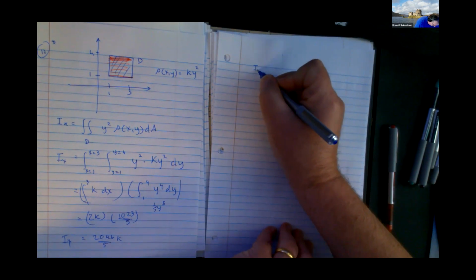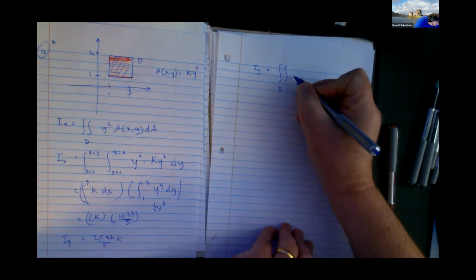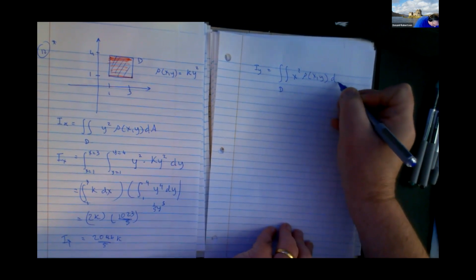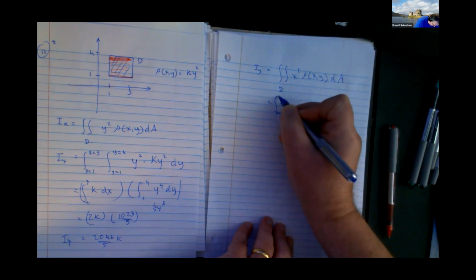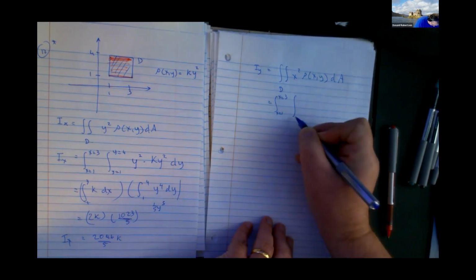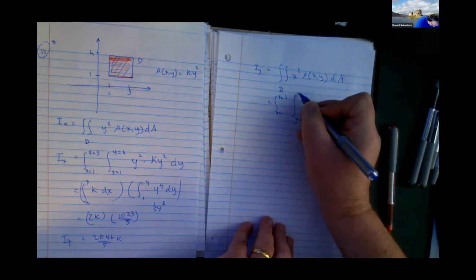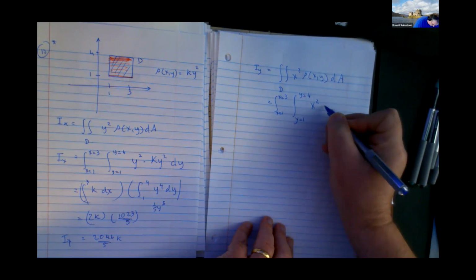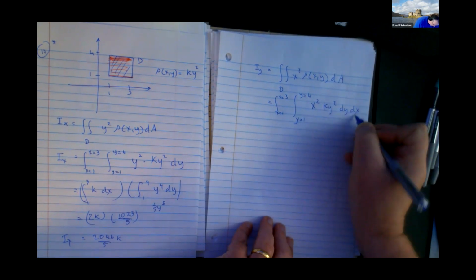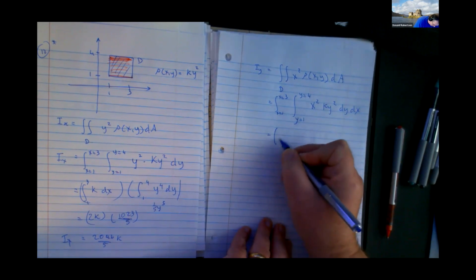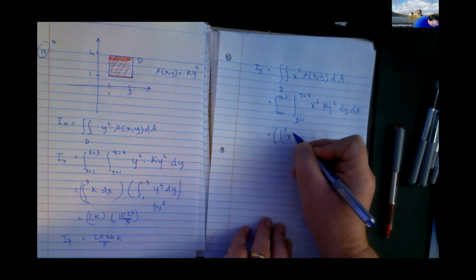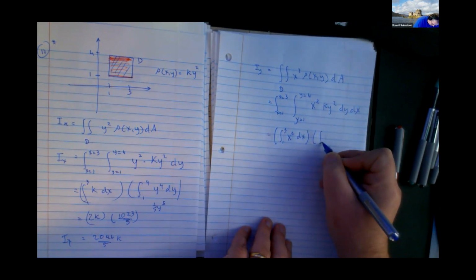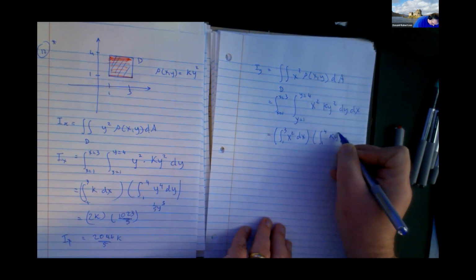it's going to be the double integral over that region D of an x squared. In this case, it's going to be from 1 to 3. And in this case, 1 to 4. It's going to be x squared times ky squared dy dx. Thankfully, the variables are separable. So I'll give this guy just the x squared. And I'll give this guy the k.